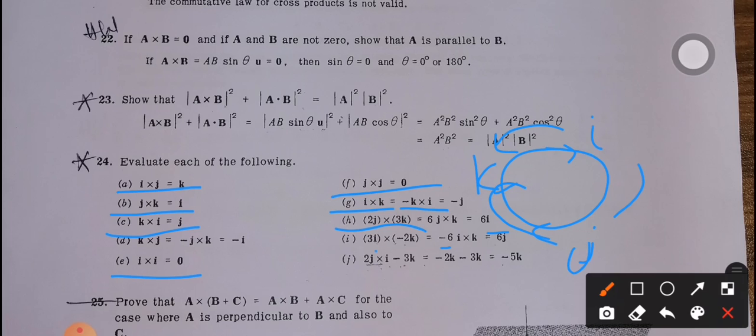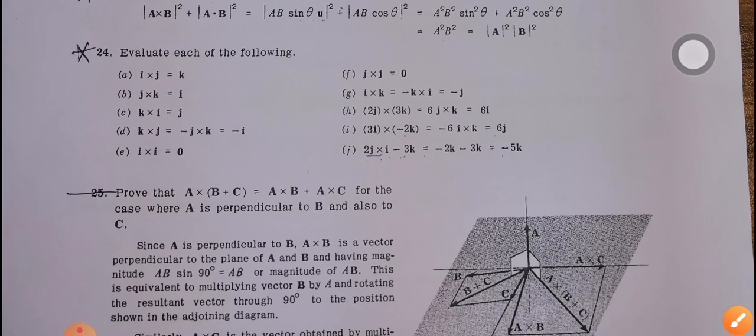minus 2 is minus 6, and we have to solve i cross k. So i cross k is opposite to the cycle, so we will replace it with minus j, and minus minus plus is going to be plus 6j. So this is how we can solve the products over here.